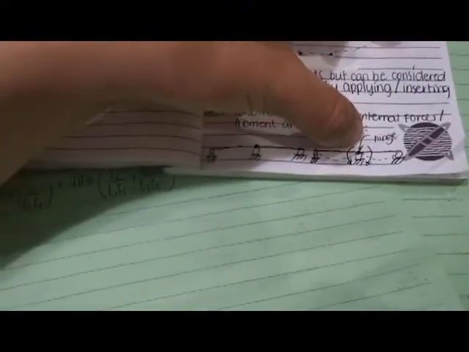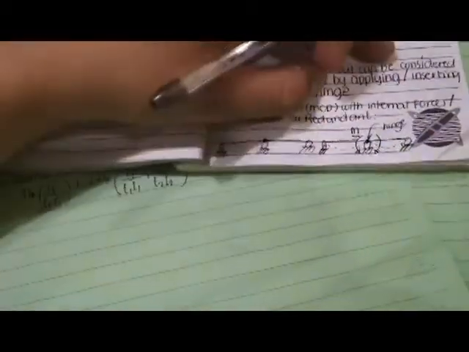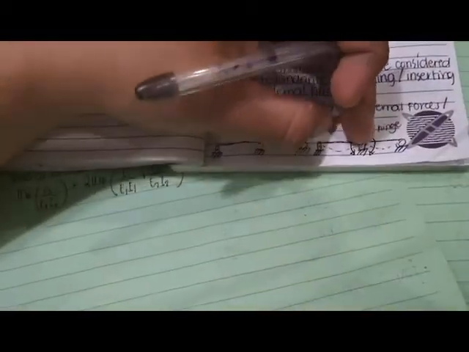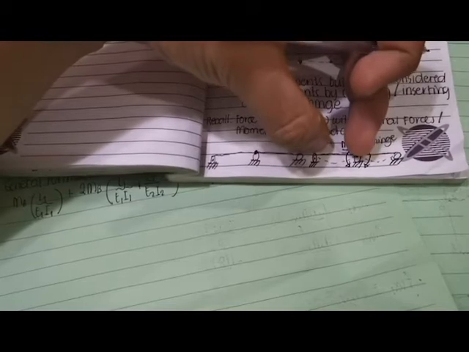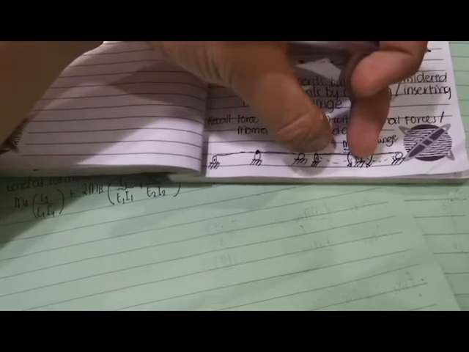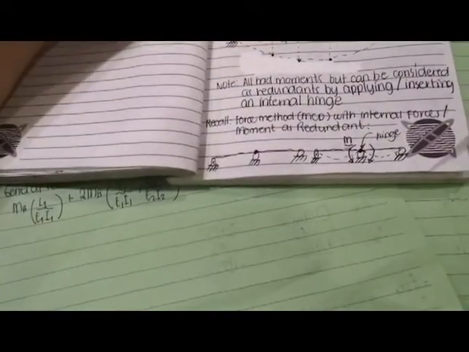So we applied an internal hinge, and then we apply the internal moment separate from the original loads. And when we apply the internal moment separate from the original load, pwede nating paghiwalayin yung mga span na parang mga simply supported beam lang.